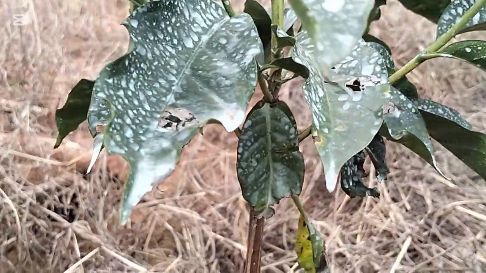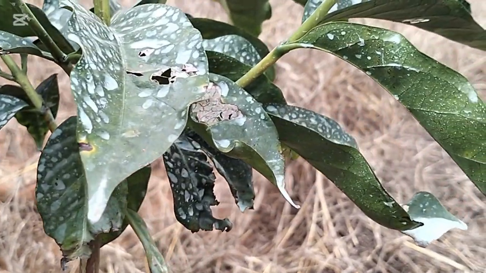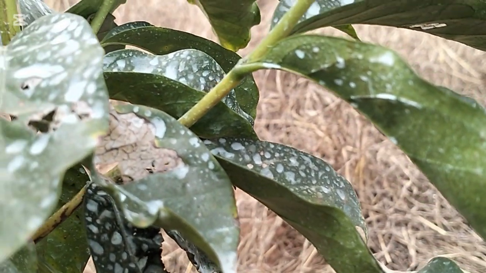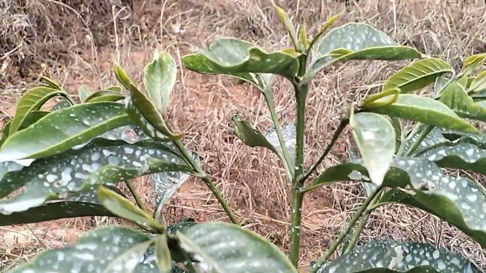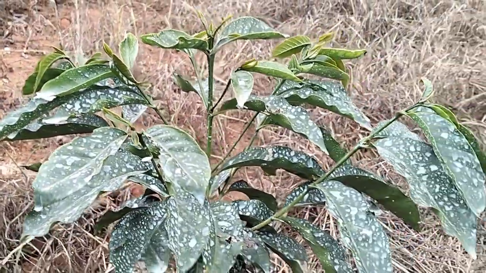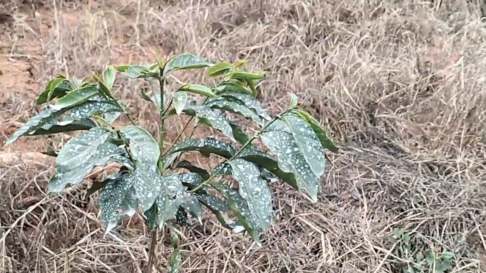After this observation, I sought some advice from fellow farmers and also an agronomist, and I came to understand that this was a pest known as leaf skeletonizer.